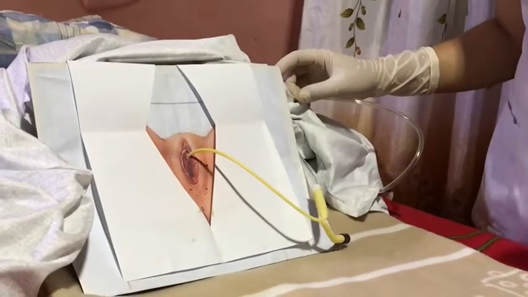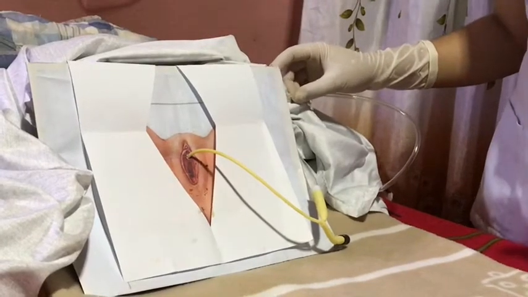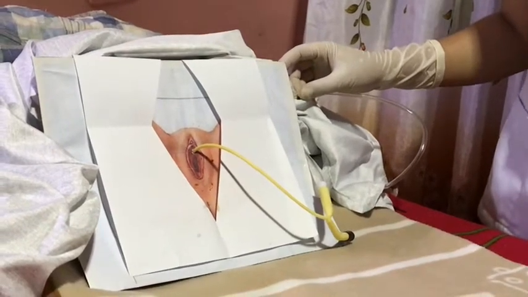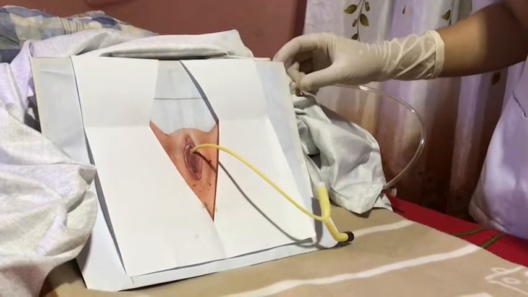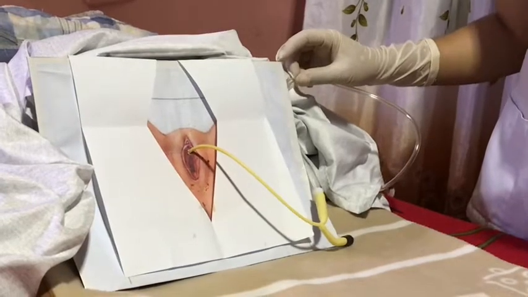Now secure the indwelling catheter by taping it to the patient's thigh and allow some slack of the tubing to accommodate the patient's movement.